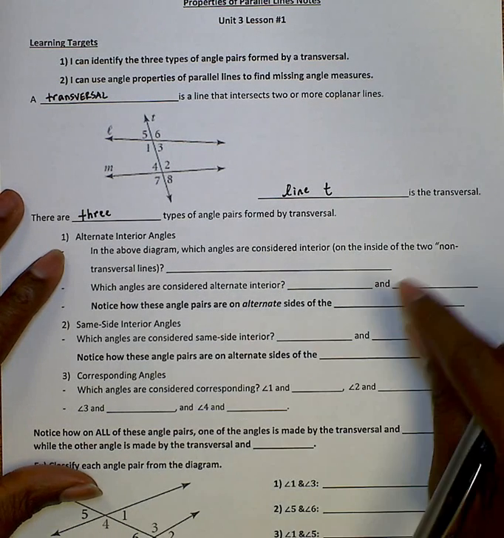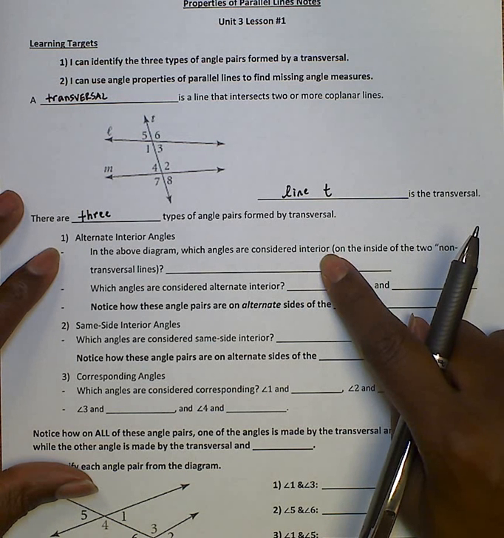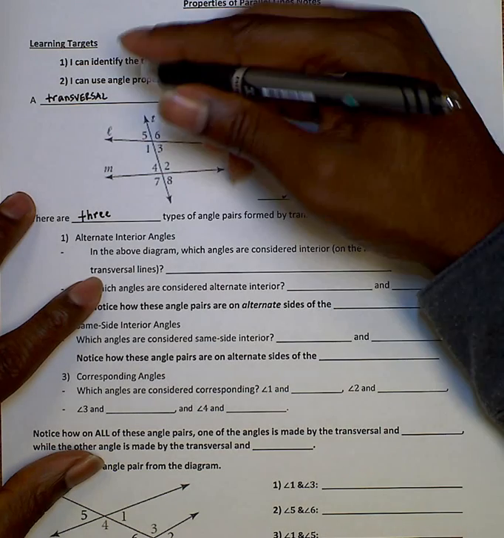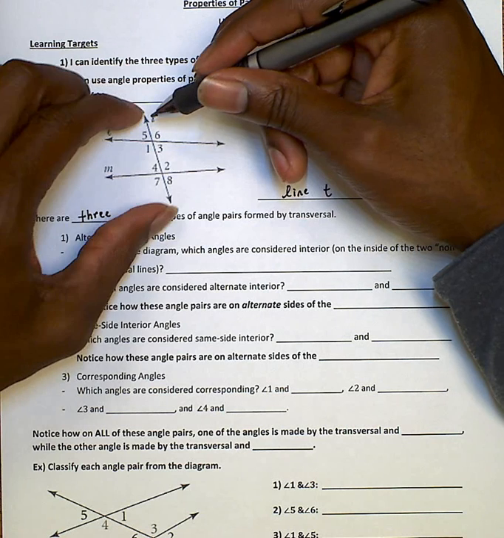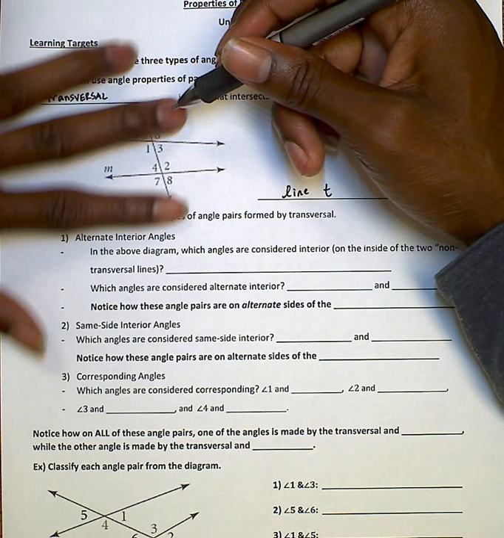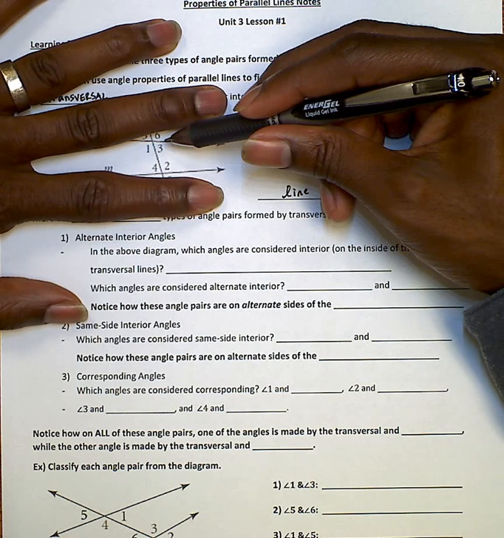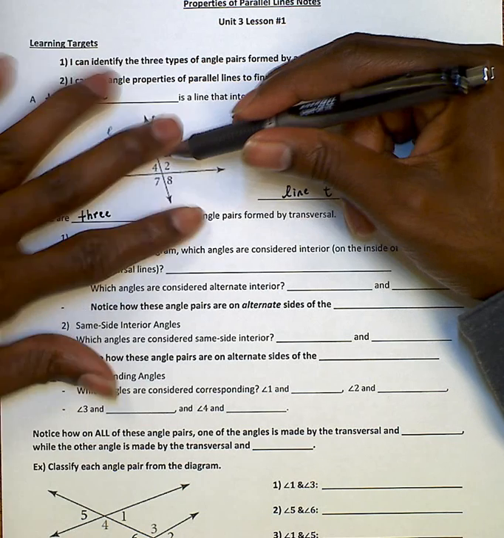Okay, so we have alternate interior angles. In the diagram above, which angles are considered interior? So interior, inside the two non-transversal lines. So here we have T as the transversal. Transversal has to intersect two lines. So if we take these two lines, the angles on the inside are interior angles. So you see that 1, 3, 2, 4. They're all inside these two lines.